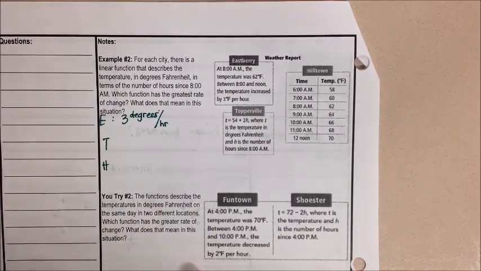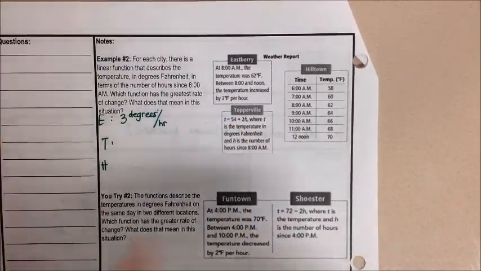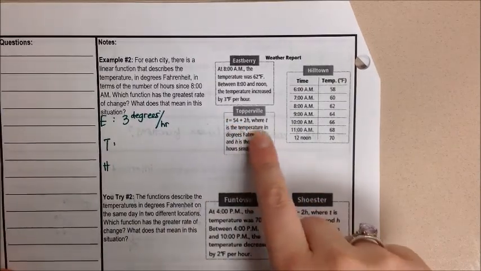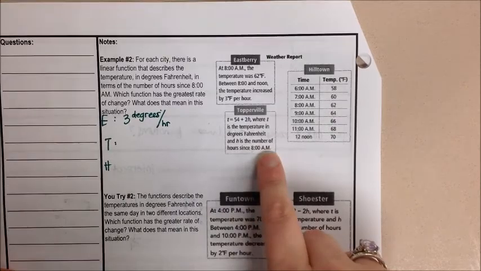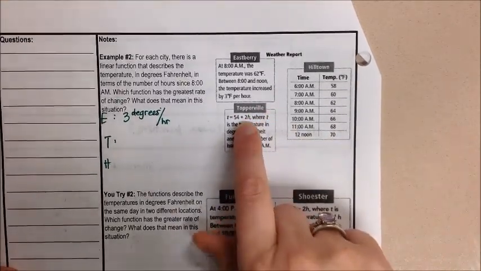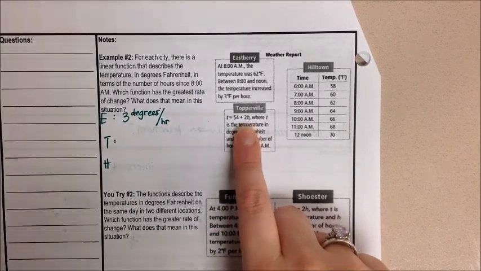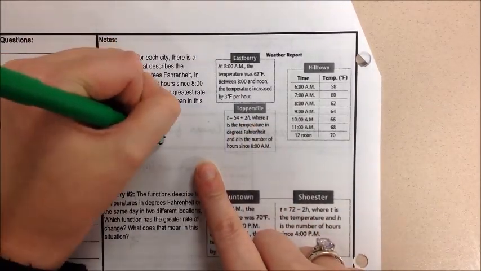Okay, then we have Topperville. Topperville, it says T equals 54 plus 2h, where T is the temperature in degrees Fahrenheit and h is the number of hours since 8 a.m. Okay, so if I look here, I'm looking for the rate of change. Remember, my rate of change goes right before my variable. So this would be 2 degrees per hour for Topperville.